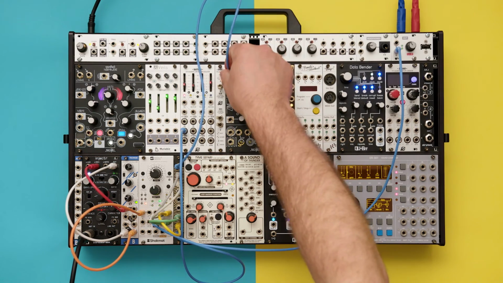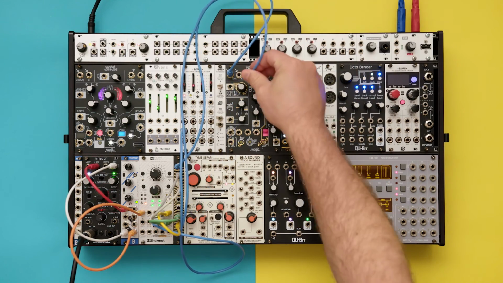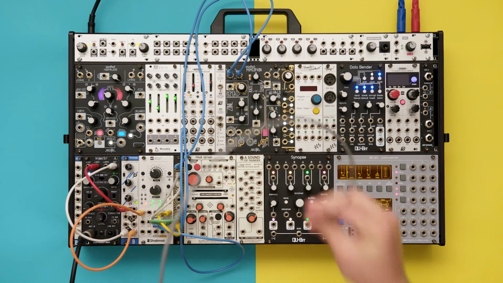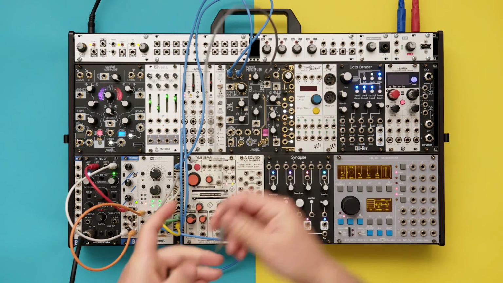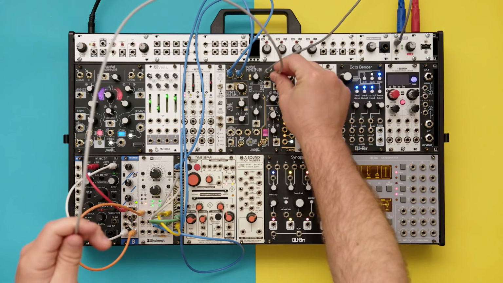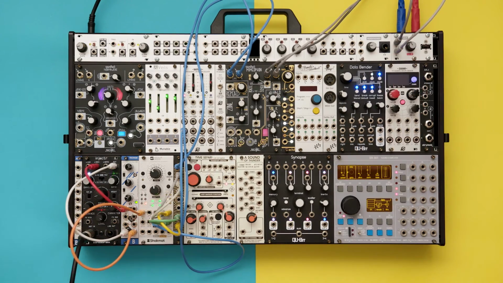Let's do what we do as guitar players and throw a bunch of delay on it. This is Mimeophone. It's a digital delay made by Make Noise, one of my absolute favorite companies in the game. Hey, that sounds nice, doesn't it?